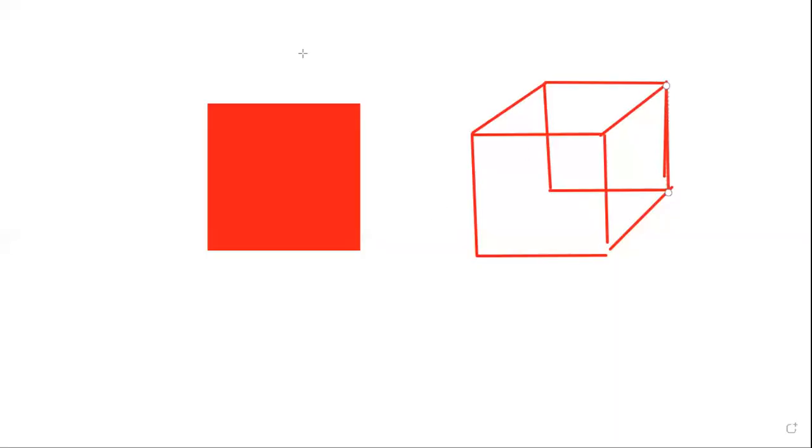I draw now in front of you two figures. So what is the difference between them? The square that's painted in red is a 2D shape, and the second shape is a cube, so it's like a 3D.